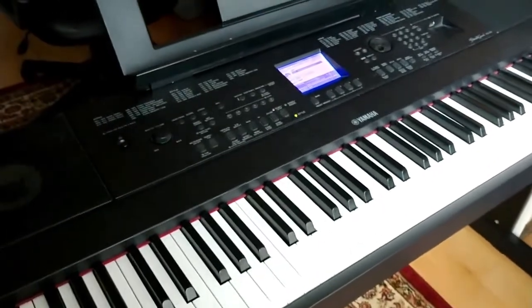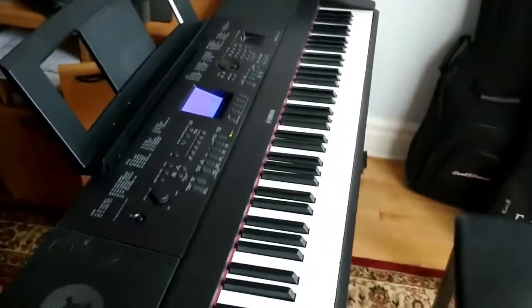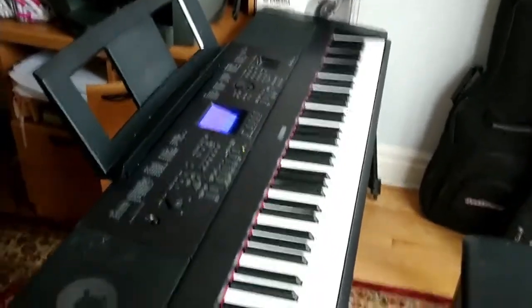So today I want to show you my keyboard. So this is how it looks like. It's kind of a big one. And there's my guitar in my guitar case.